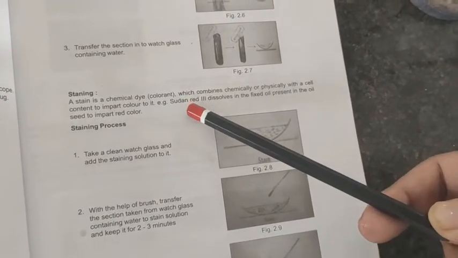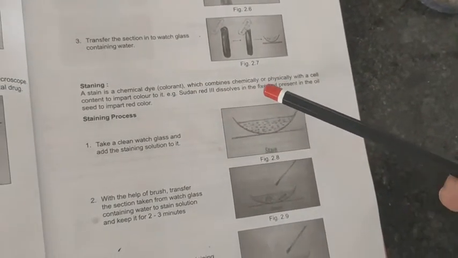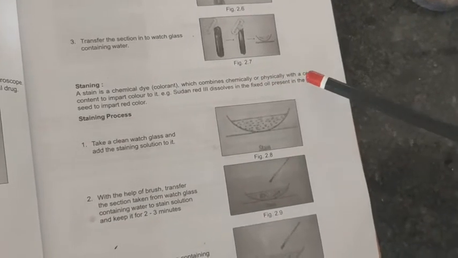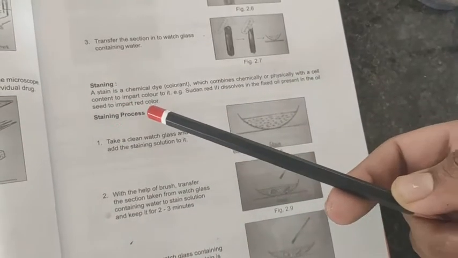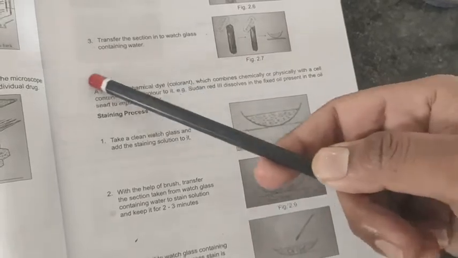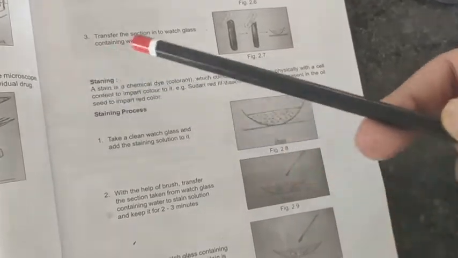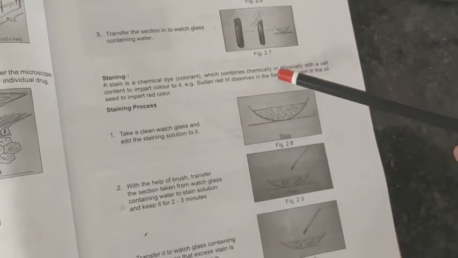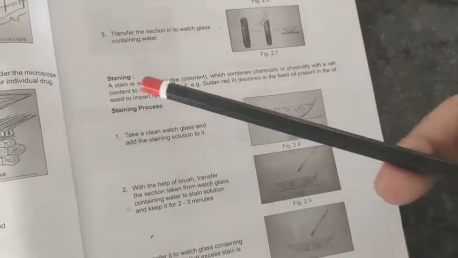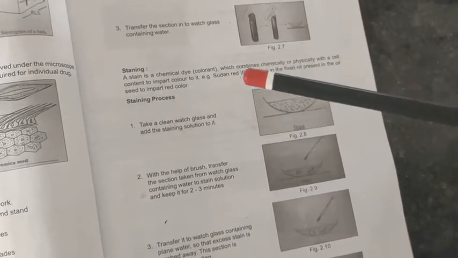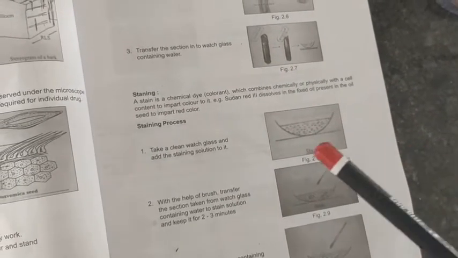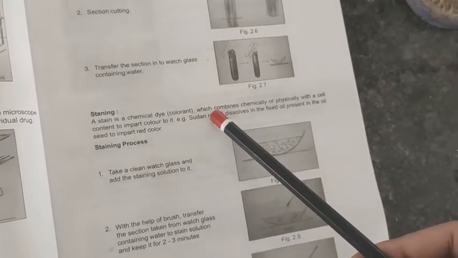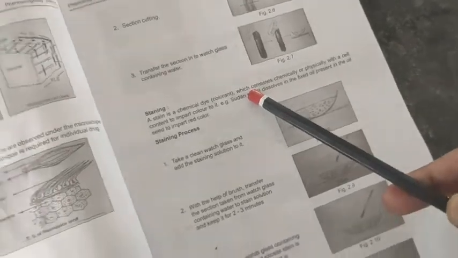For example, Sudan red dissolves in the fixed oil present in the oil seeds to impart red color. Stain means a dye which combines physically or chemically with a cell. All of you know white dresses which are colored by the laundry. This is the same, this is your dye or colorant.